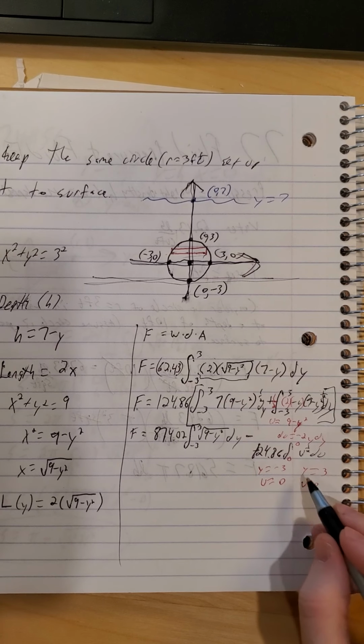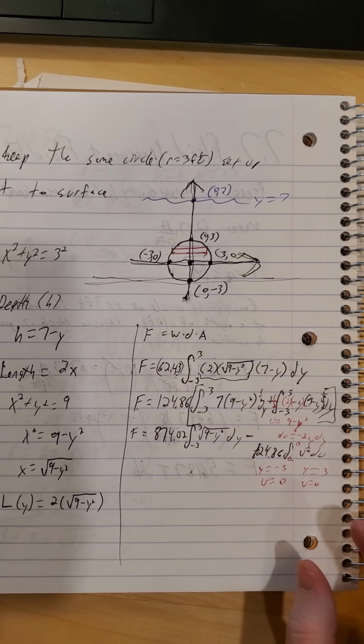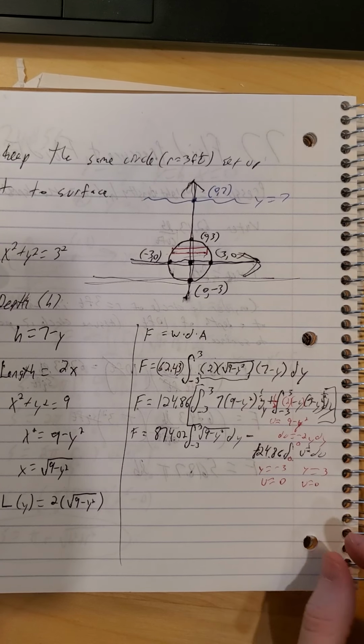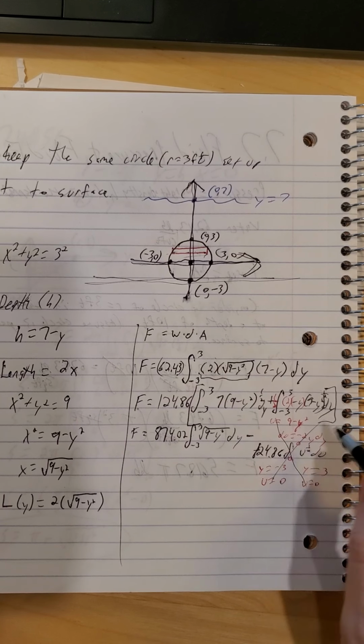Integral from 0 to 0, integral from a to a in general, you're talking about a rectangle with a width of 0. That will drop that entire piece out.